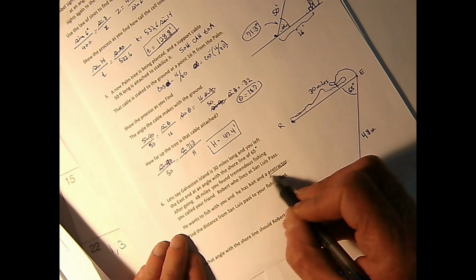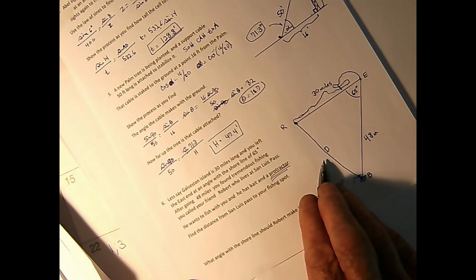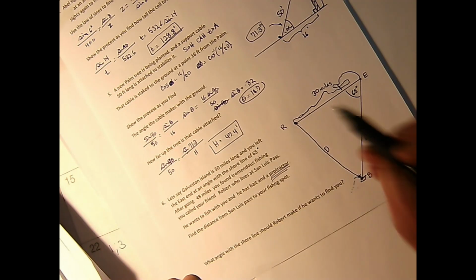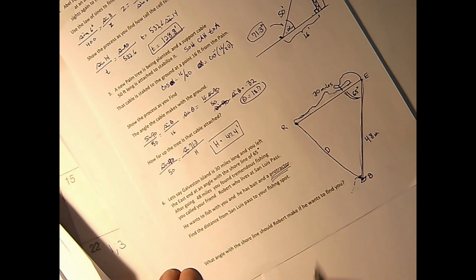Let's call that distance D right there. Could have called it E, opposite angle E, but I'm calling it D for distance. And now, what do we have going for us here? A side and an angle, and a side is given. And I'm telling you, friends, when you got a side angle side, that's when you want to use the law of cosines.